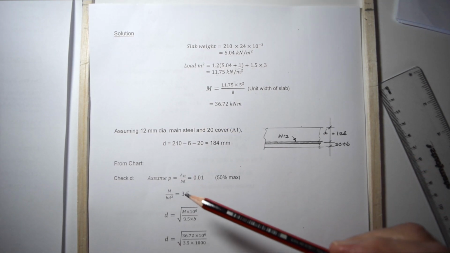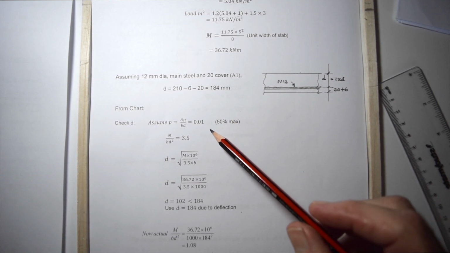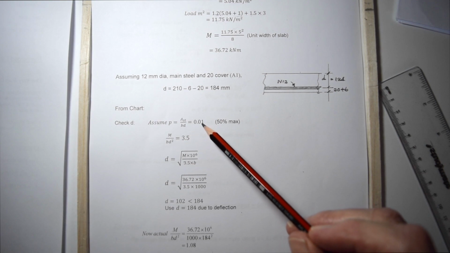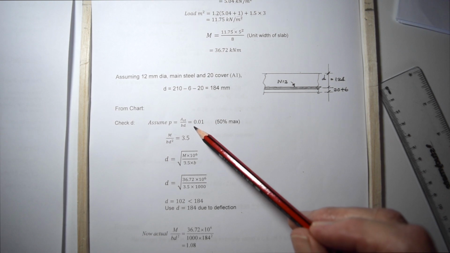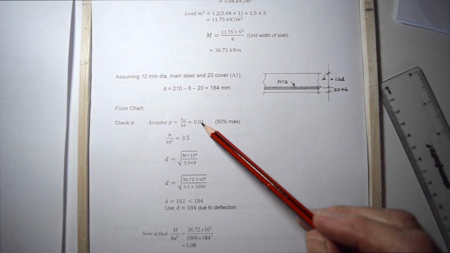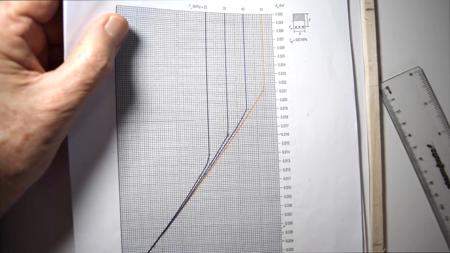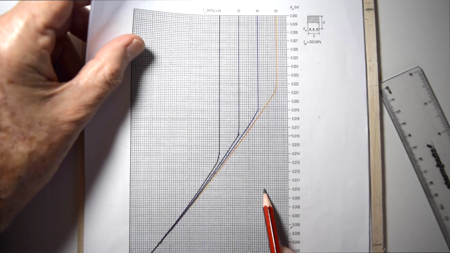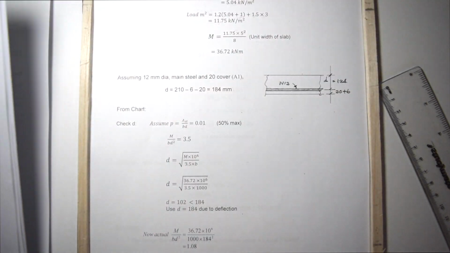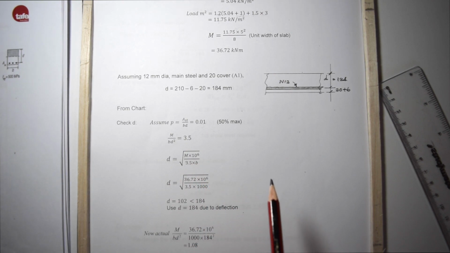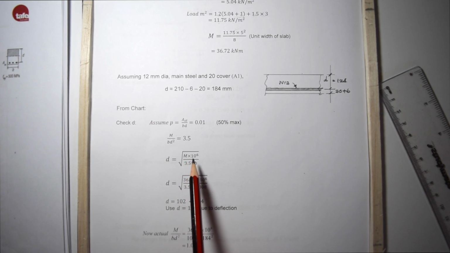From the chart, we can check the effective depth, and you can go at that in many ways, but what I've done here is assume a steel ratio of 0.01, which isn't particularly high. If you look at your chart, with a steel ratio of 0.01, it's up there somewhere. You go down to 32 MPa and you come down to your M over BD squared, which is 3.5.